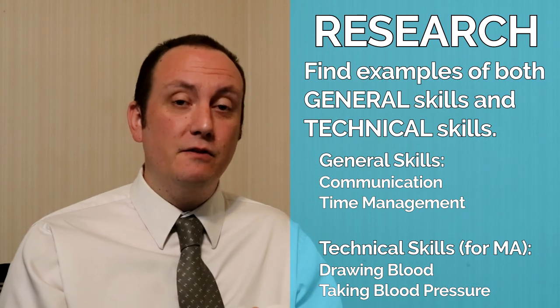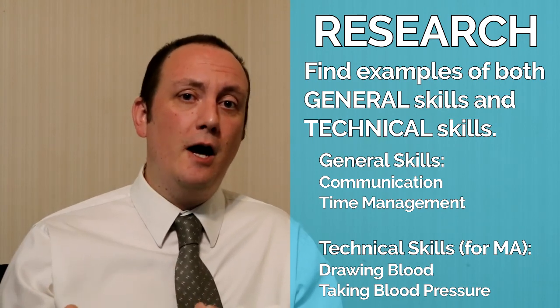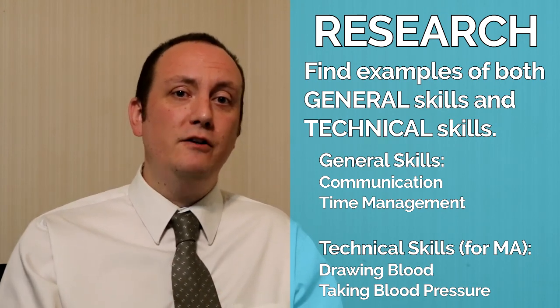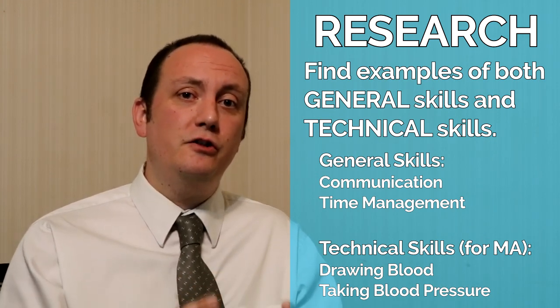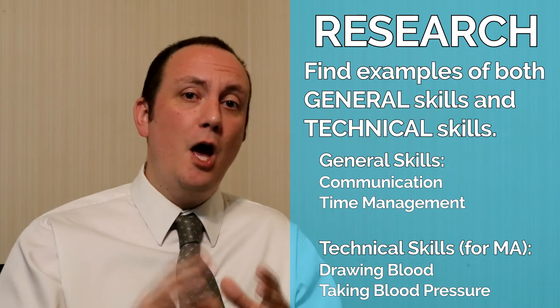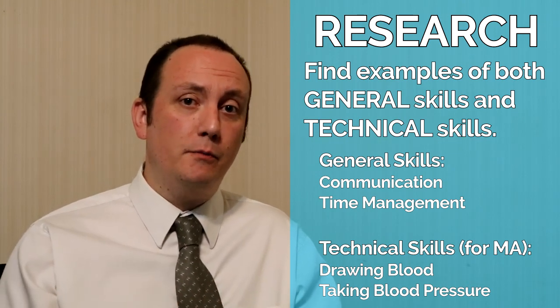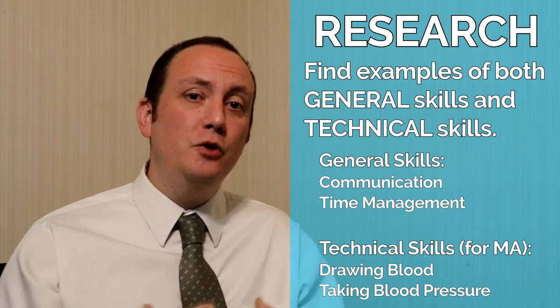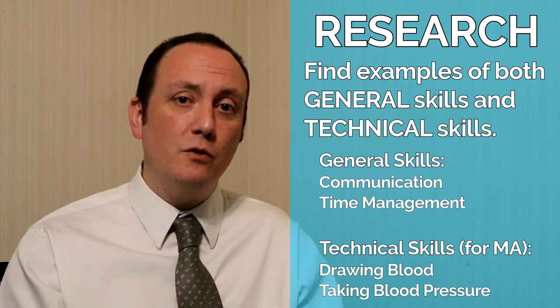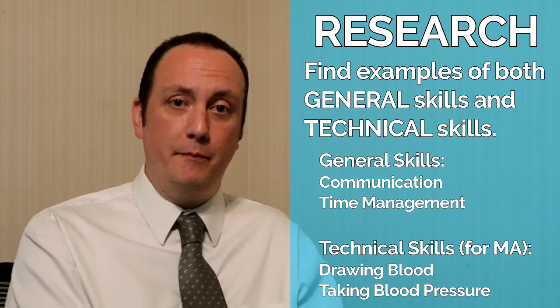Very specific skill set, not so much that you can use in other jobs. Things like drawing blood, doing blood pressure, those types of things where you would just use those skills as a medical assistant. But if they are looking for those skills, if you're applying for a medical assistant position, you have them on your resume, you need the stories, the examples to back up what the piece of paper says, right?